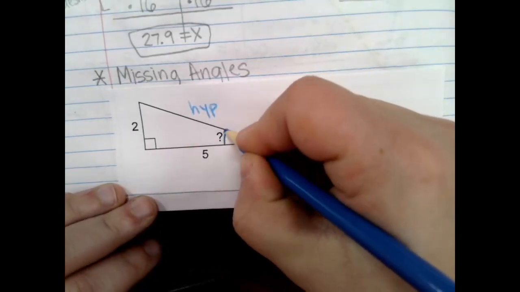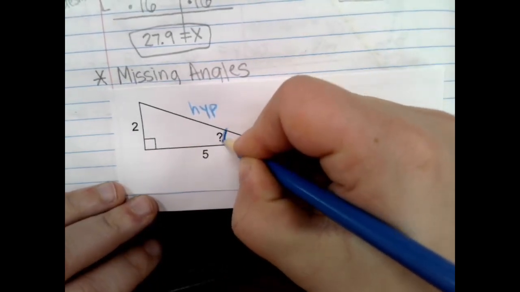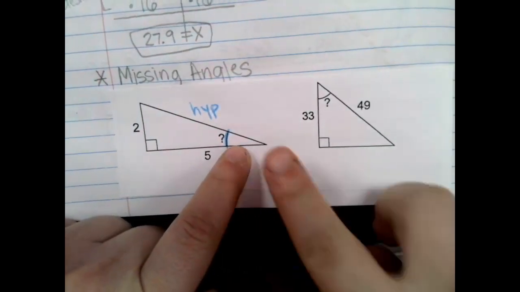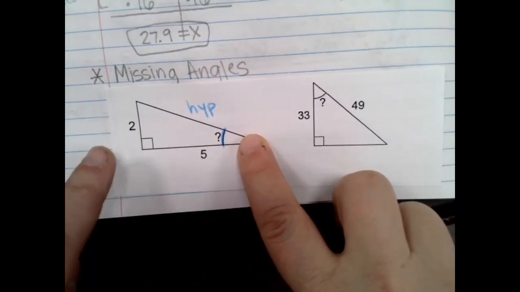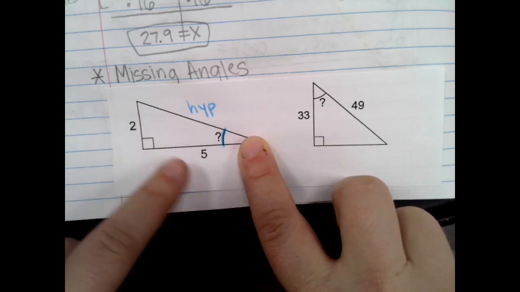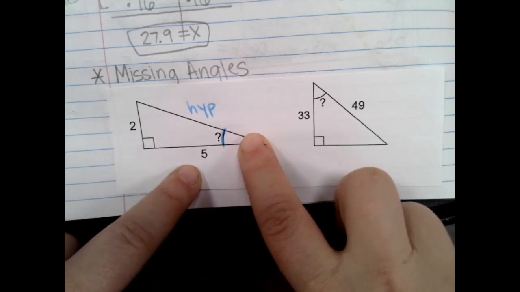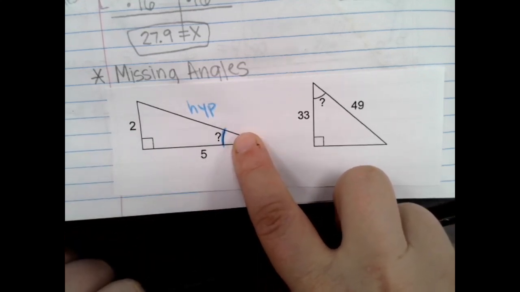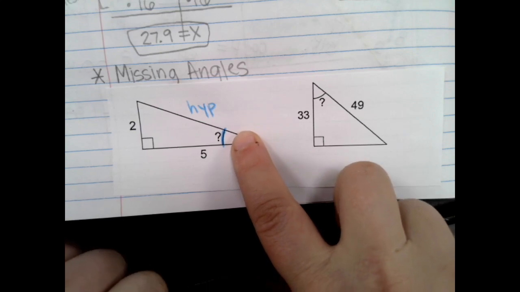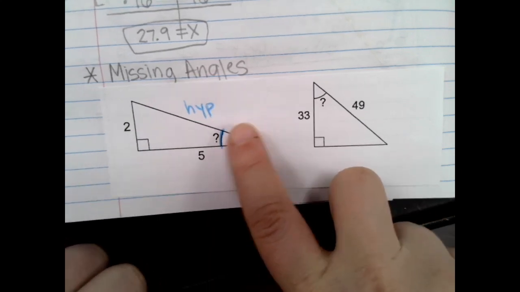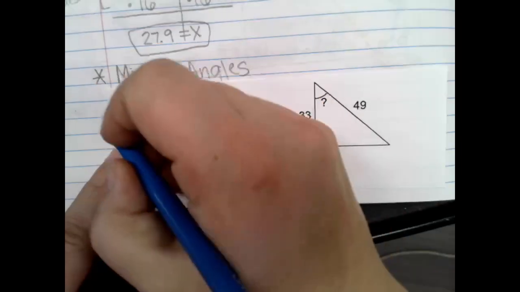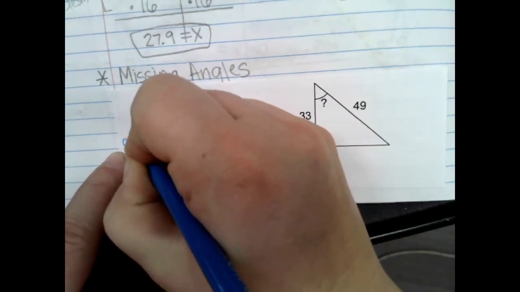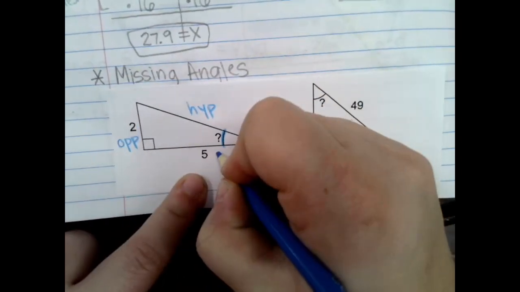All right, for opposite and adjacent, we need to know what our reference angle is, and that's this question mark. We don't know the angle amount, but that's where we're looking. So with this 2 and 5, we need to label one of them opposite and one of them adjacent based on that angle. So take a second, think which one's going to be which. Good. 2 is opposite, which means 5 is adjacent.